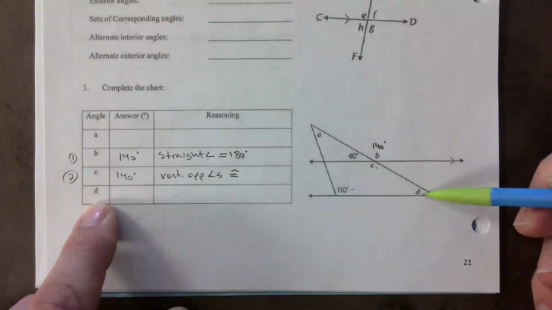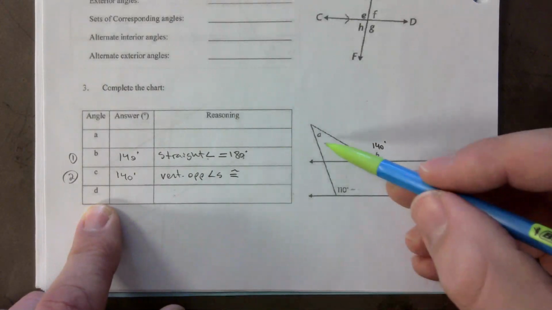Angle D, let's do that one. Or A, can you do A right now?